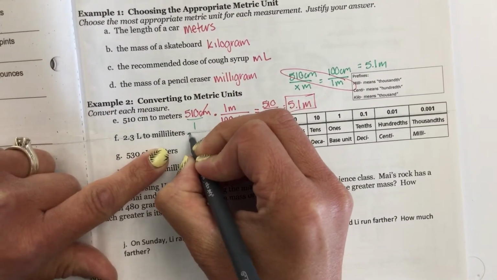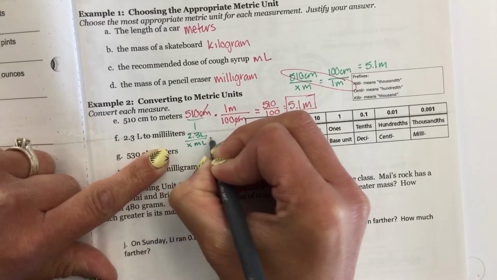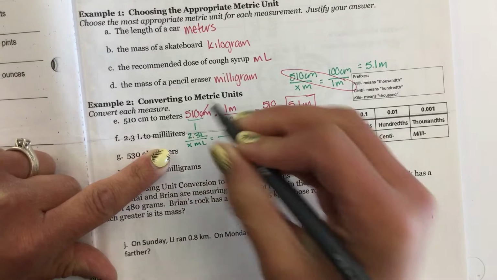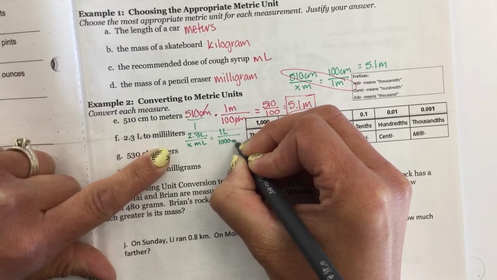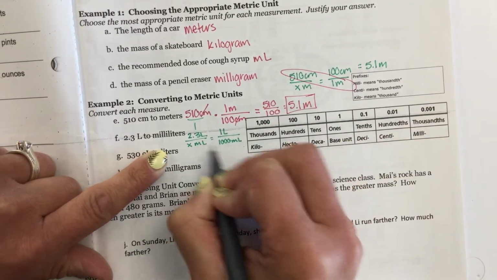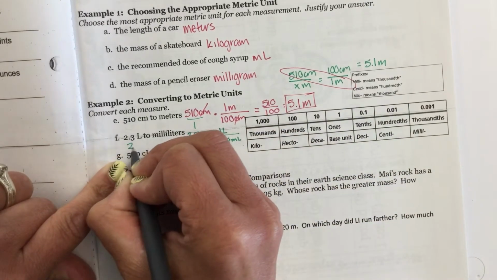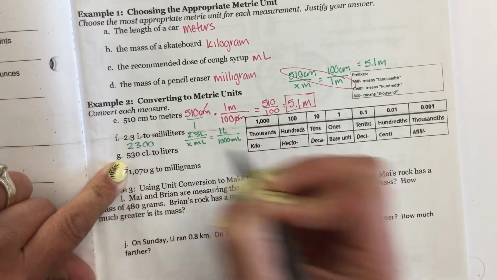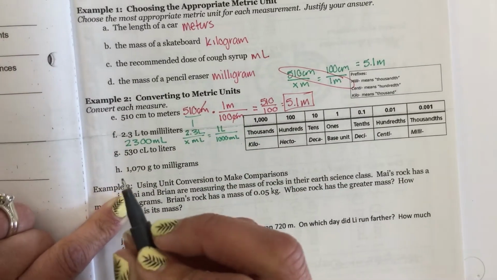So we want to know 2.3 liters is how many milliliters? So in 1 liter, there are 1,000 milliliters. So then 1,000 times 2.3 divided by 1. And our answer is 2,300 milliliters.